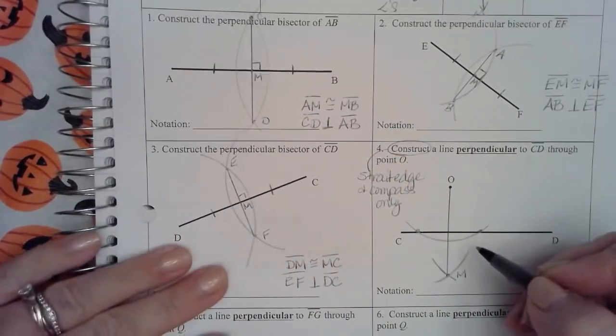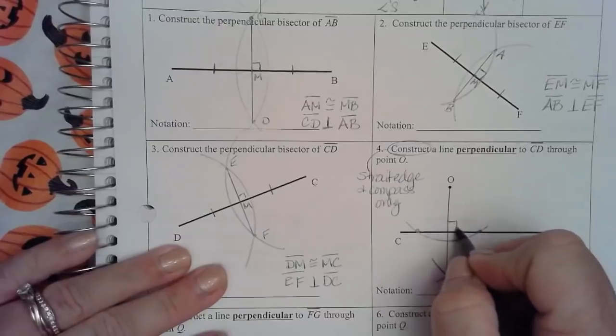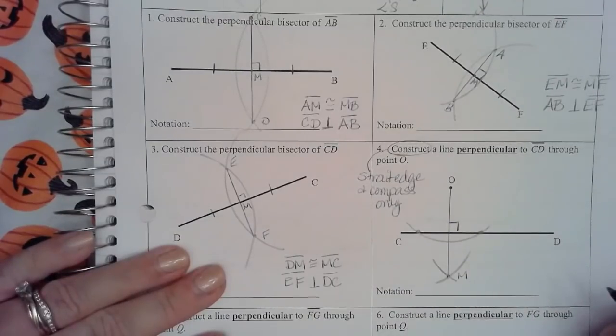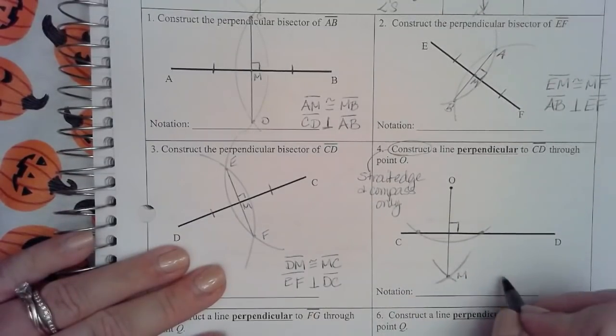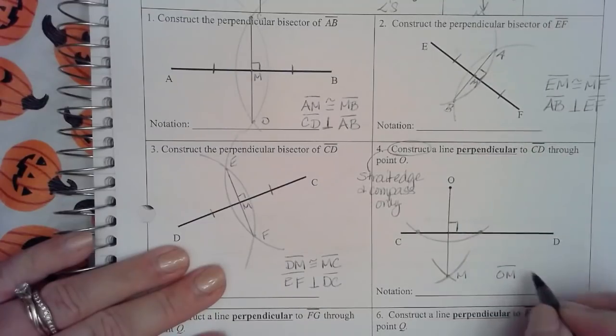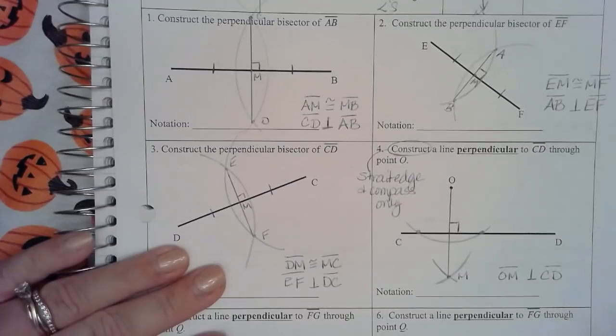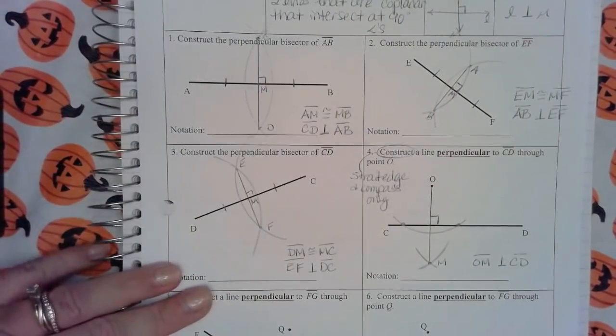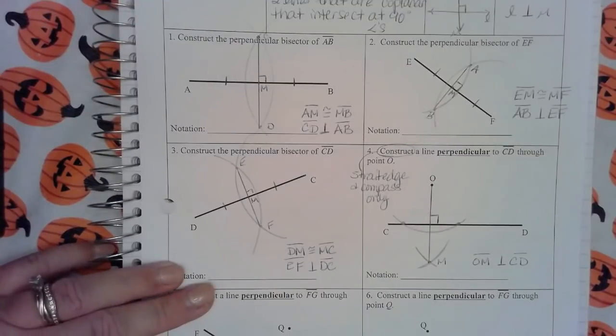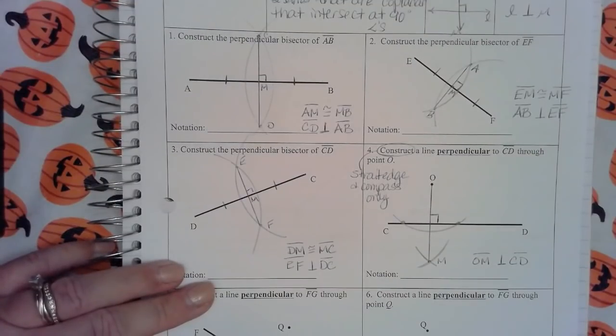If I did it correctly, I should have a perpendicular line. So notation-wise, I would state that OM is perpendicular to CD. Now, it's not bisecting it, it's not cutting it in half, it's just making a perpendicular. So for this one, I only have the perpendicular. So as you see, we only have the perpendicular. We don't have the congruent symbol because we don't have the midpoint.